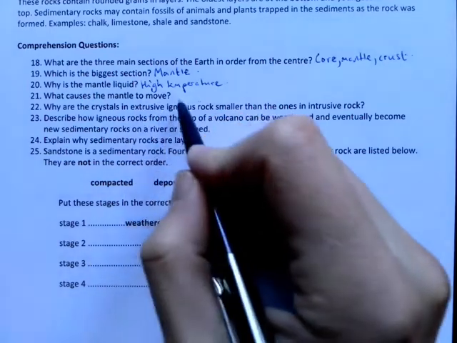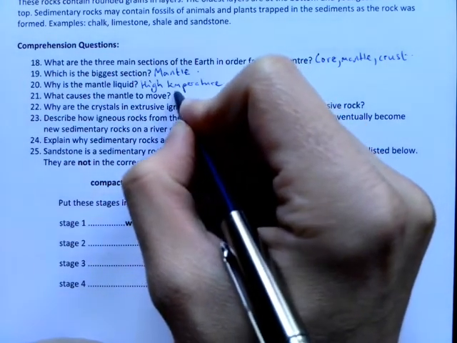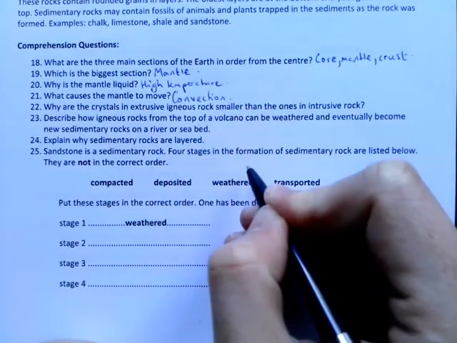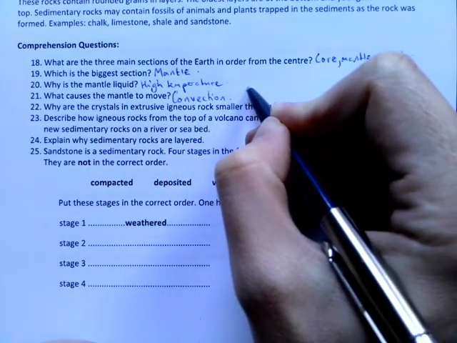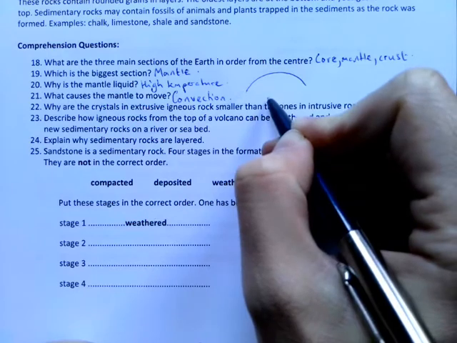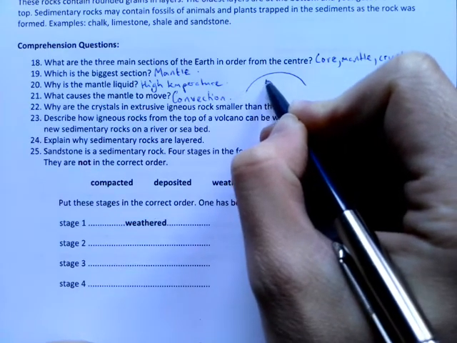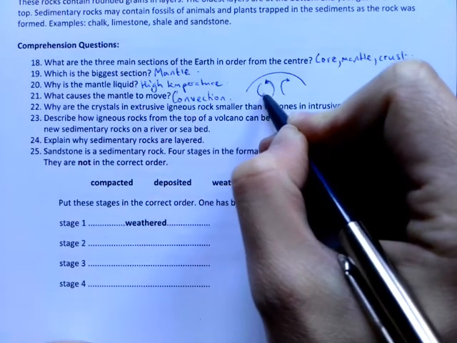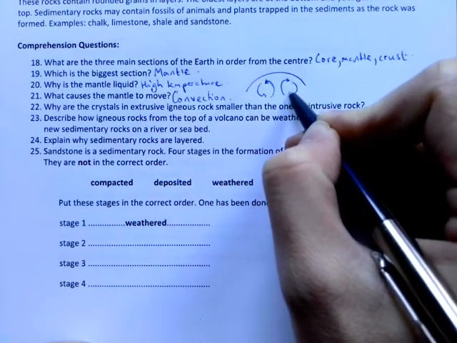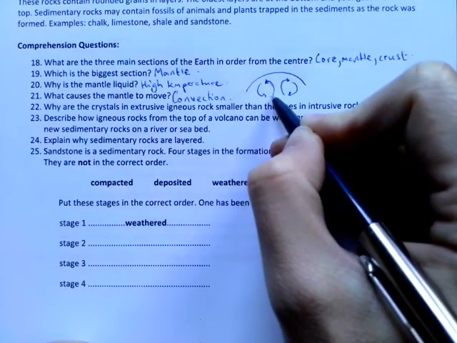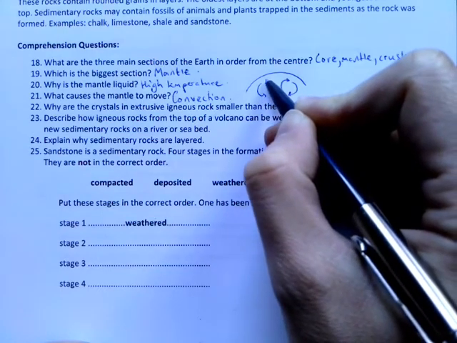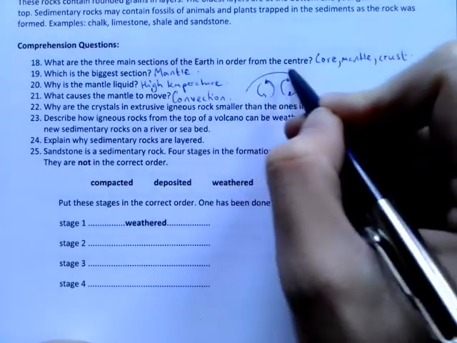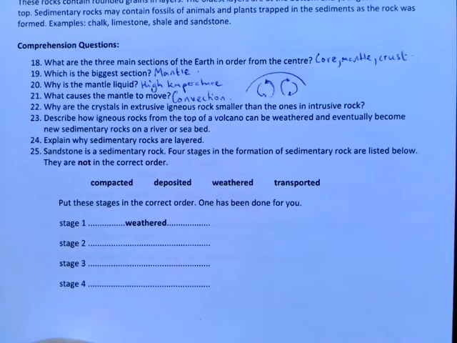So what causes the mantle to move? And that is the process known as convection. You'll remember we had inside the Earth this sort of idea of the mantle moving round in cycles, all right? So sort of here it's near the centre of the Earth, so it gets hot, so it moves up, and then it starts to cool down, and then it moves back down. All right, and then that will push the plates apart on the top of the Earth.